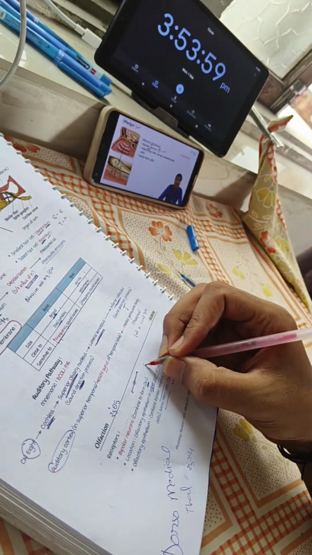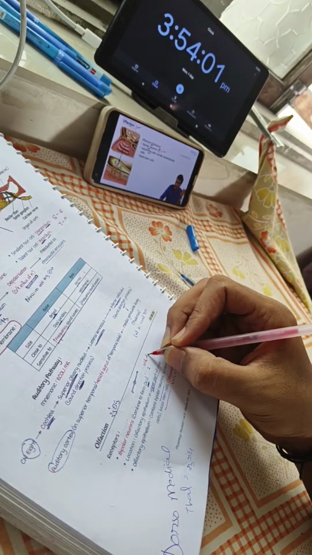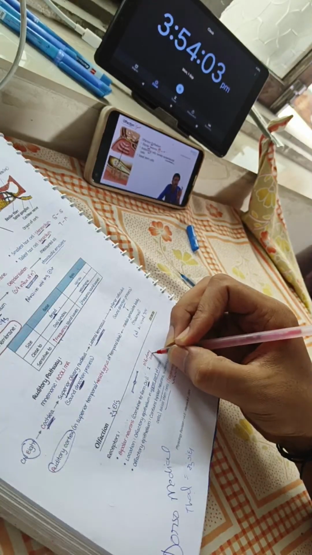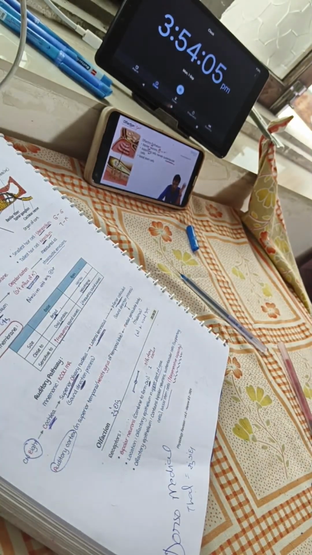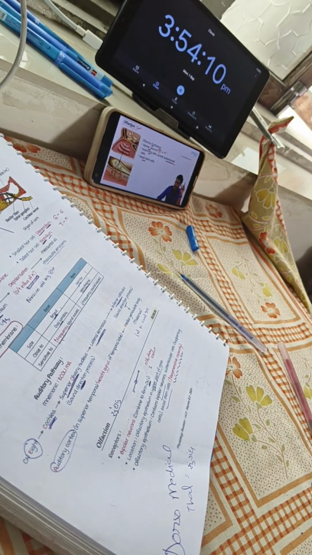In the olfactory epithelium, other than receptors, you also see certain supporting cells called sustentacular cells. The olfactory epithelium has high regenerating capacity because it has a lot of stem cells, basal stem cells. So receptors are there, supporting sustentacular cells are there, and basal stem cells are there. From this olfactory epithelium, the information goes to the bulb region.